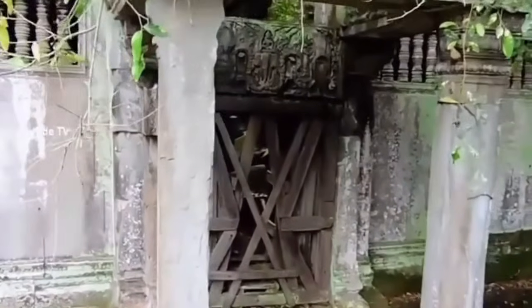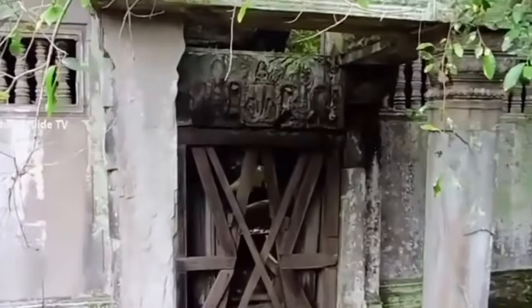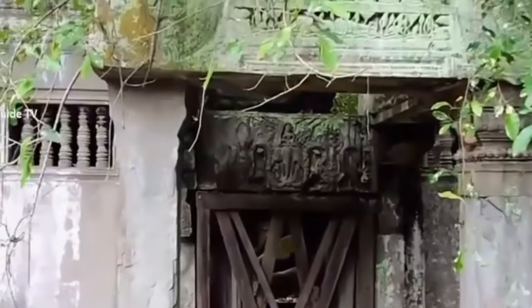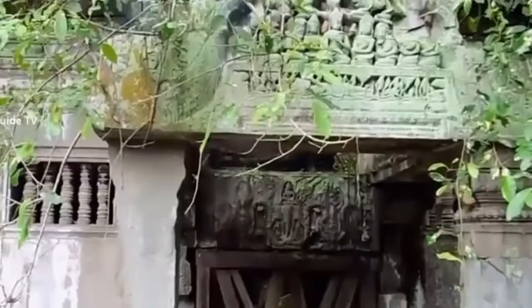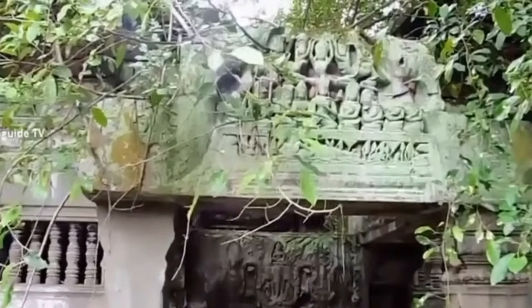Dragon causeways. Both complexes are surrounded by wide moats, with long sandstone causeways featuring Naga serpent balustrades leading to the main entrance. Carving style. The decoration and carving styles of the devatas, female deities, and bas reliefs are comparable to those found at Angkor Wat.